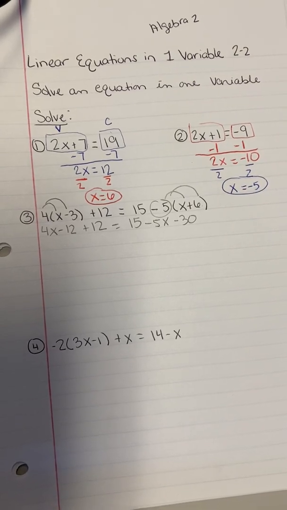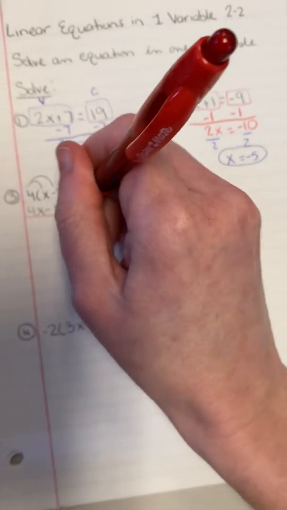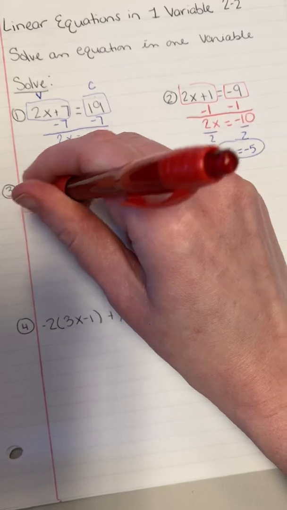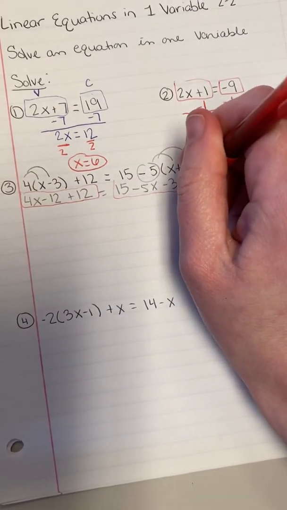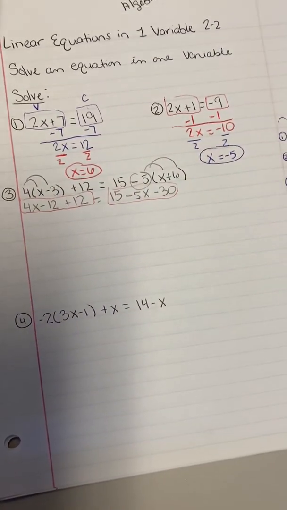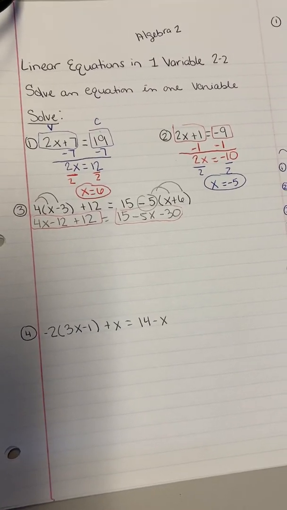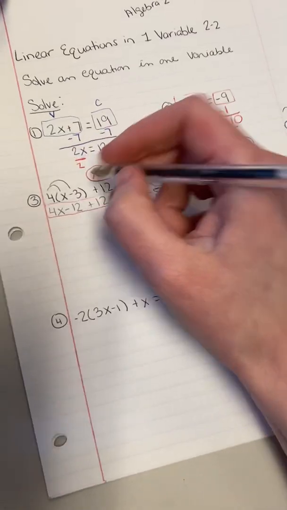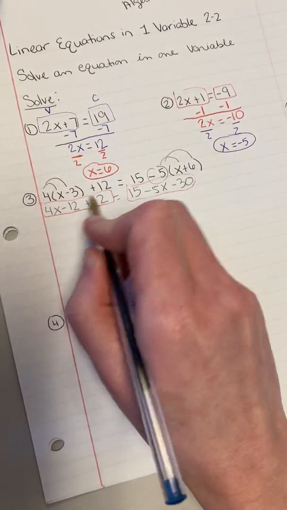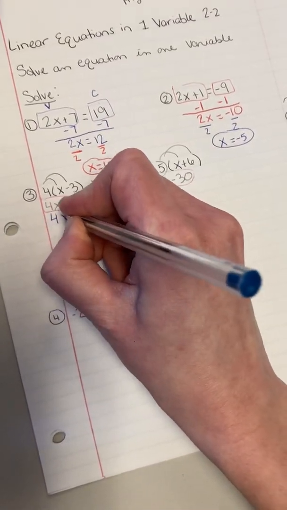Okay, then I'm going to combine like terms, and remember I check each side of the equal sign separately. I can only combine like terms with what's in the box. So my like terms, I don't have any other variable terms over here, so I'm just going to bring down that 4x.